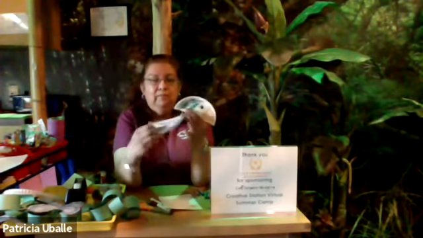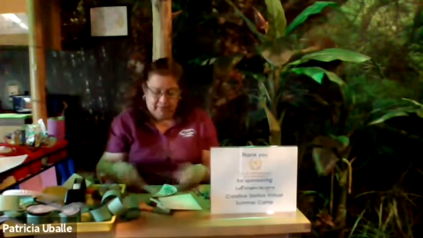I'm going to glue my two shapes together. Now, this is your choice. You can put it where he has his tummy on the inside, or you can glue it where it's on the outside like that. So it's up to you which way you want to do that, okay?